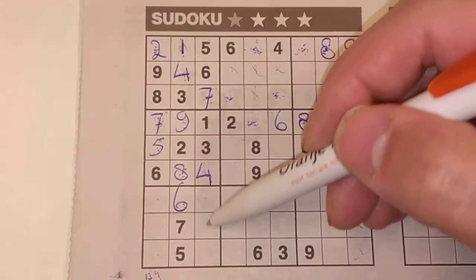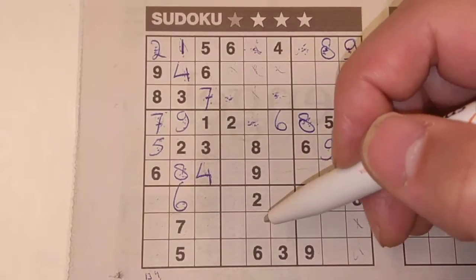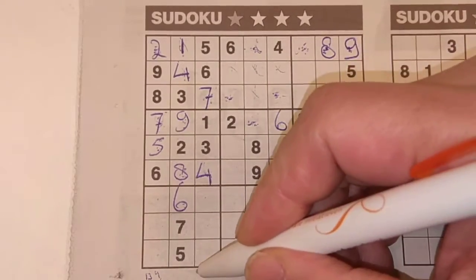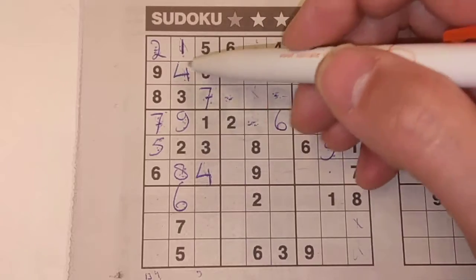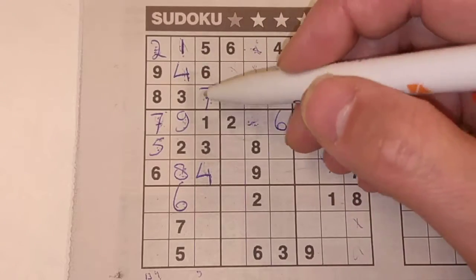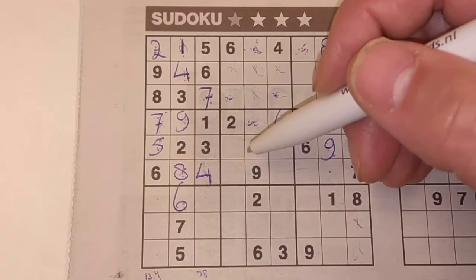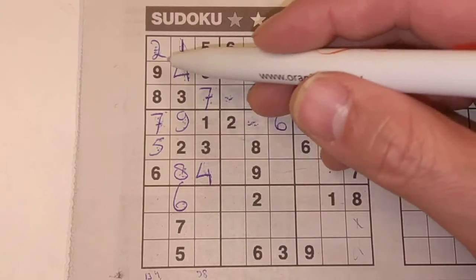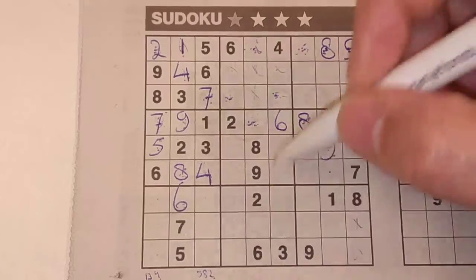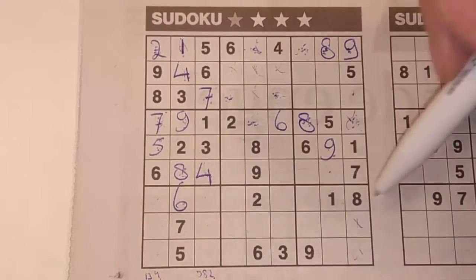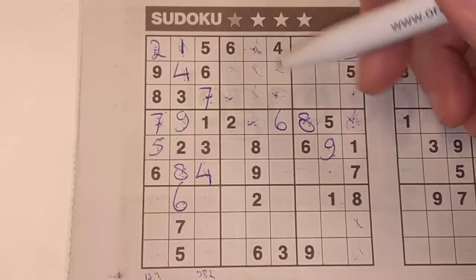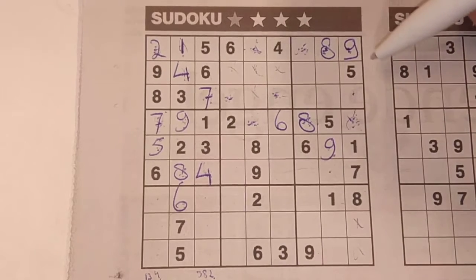No. The missing numbers are the 9, 8, and 2. Right. Can I fill this? No, I cannot fill this. Need to wait.